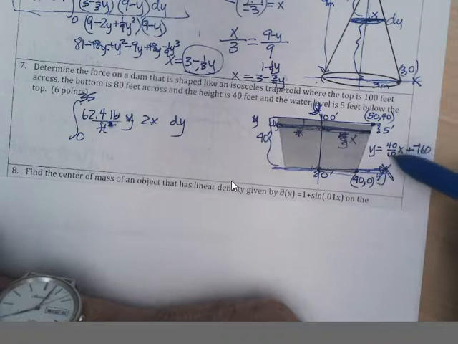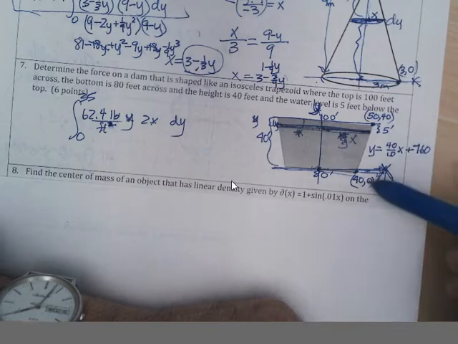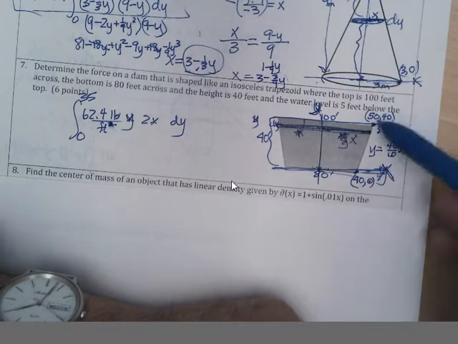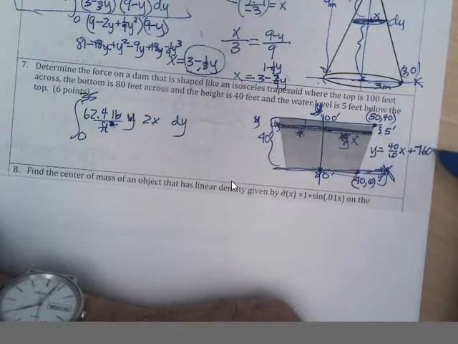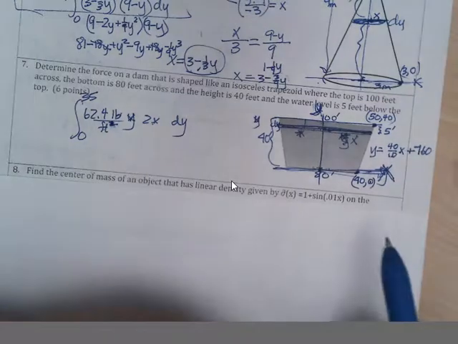If I put 40 in, 1,600 divided by 10 is 160, minus 160 is 0 for the y. If I put in 50 for the x, I get 2,000 divided by 10, which is 200, minus 160, which is 40.